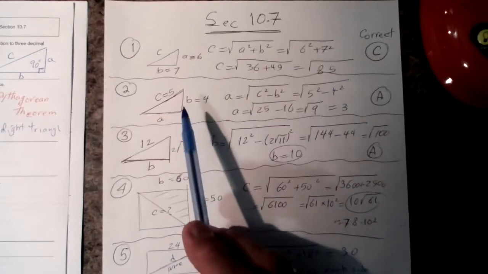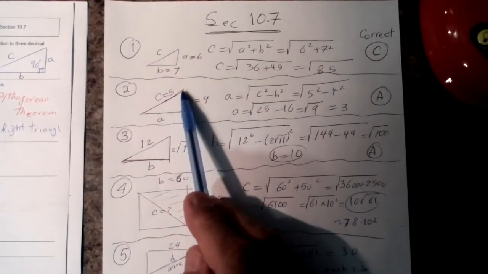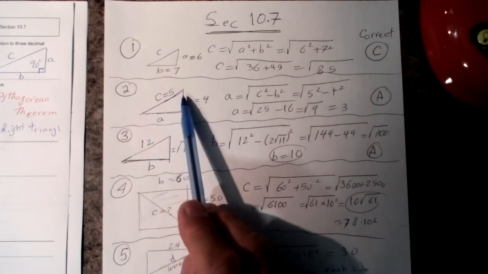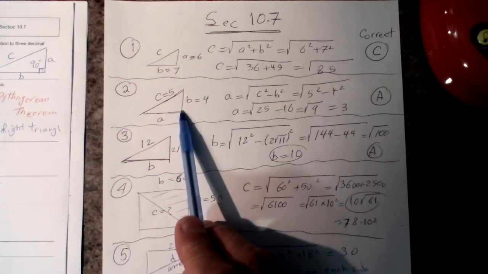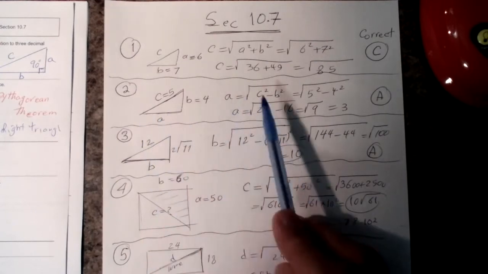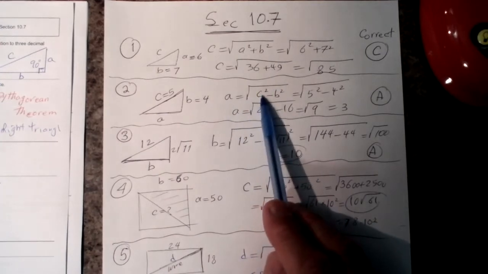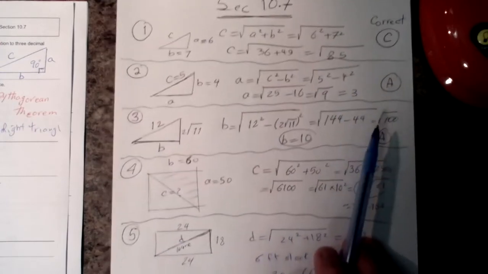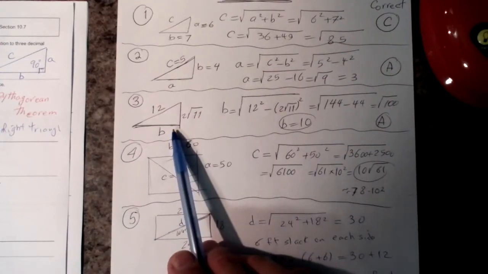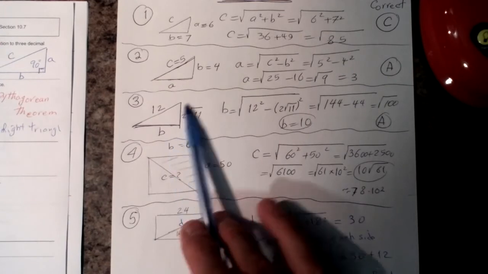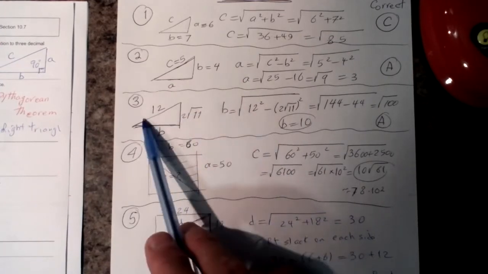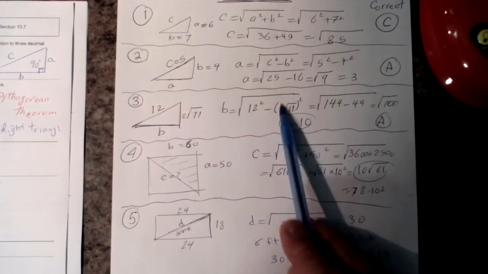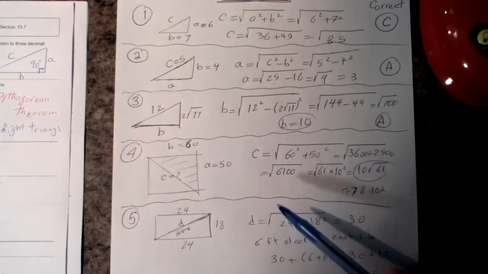Problem number 2, the hypotenuse and one of the sides is given, and the other side is unknown. The longest side and one other side are given, and you want to find the length of this one. So A is the radical of the longest one, the hypotenuse to the power of 2, minus the other one to the power of 2. This one is the same thing. One of the sides is unknown, it's just that you're dealing with a radical now. So it would be the hypotenuse to the power of 2 minus 2 radical 11, the whole thing to the power of 2.